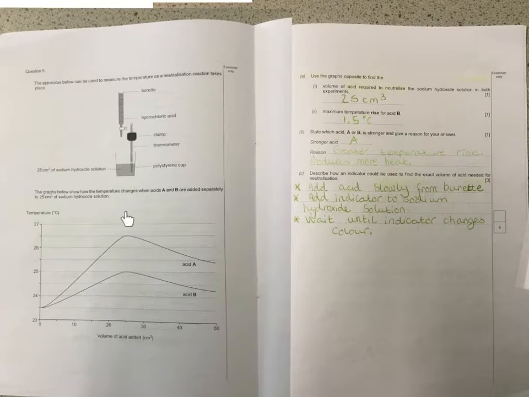So you're looking at this peak. That is the neutralization peak. If you drew a line up, it should go to 25 centimeters cubed. The maximum temperature rise for acid B, so you're looking for the lowest temperature, which is 23.5, top temperature, which is 25, so 25 take away 23.5 gives you 1.5.